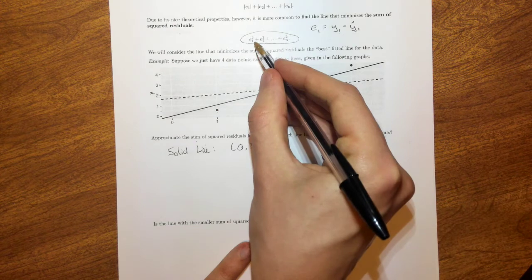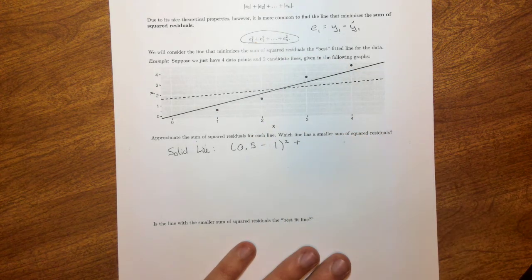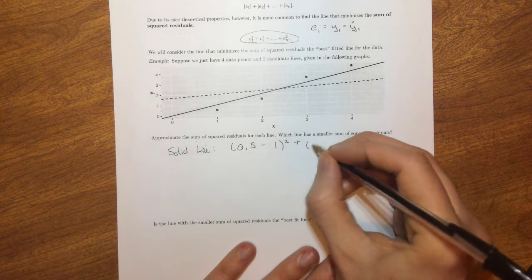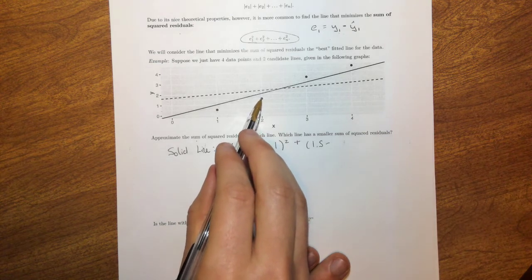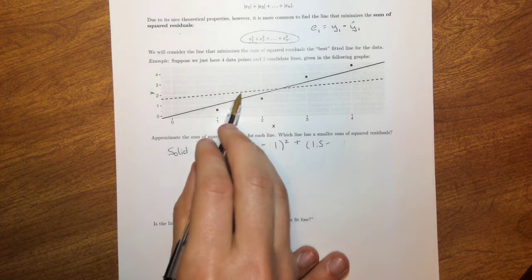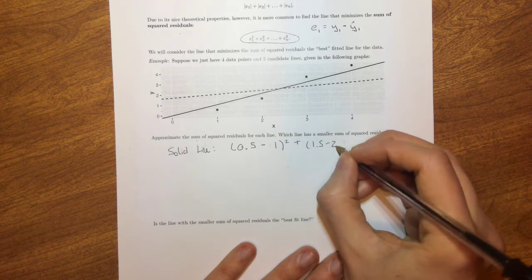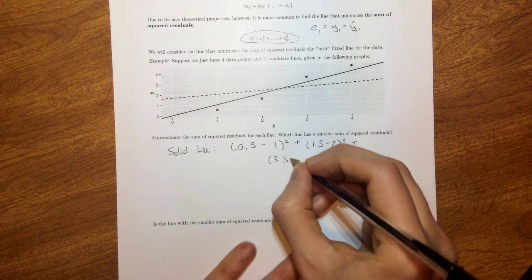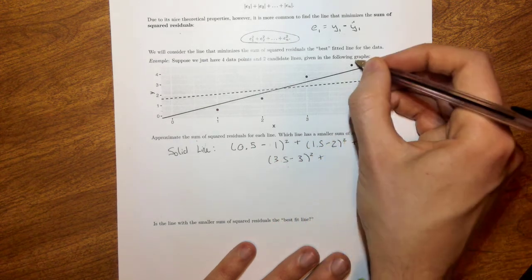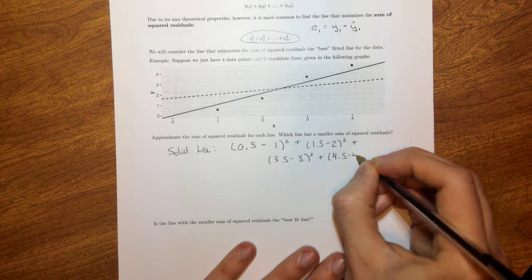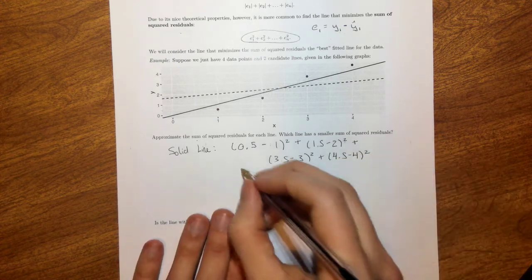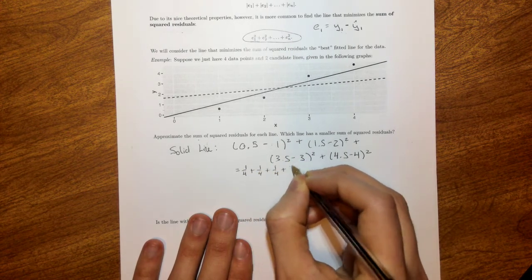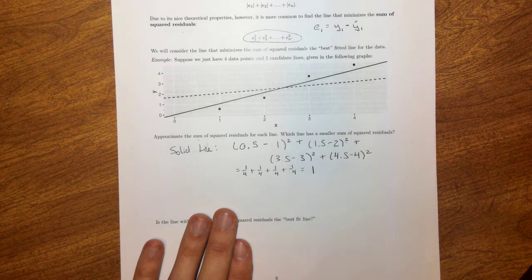I'm going to square that, and then repeat that for the other 3 points. The second point has an observed response of 1.5, and the predicted based on our model looks like 2. I'll square that, repeat that for the third point, and then for the last point. If you do all that, you should wind up with a sum of squared residuals of 1.